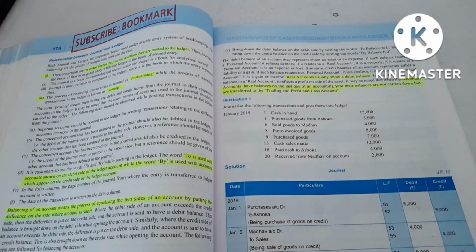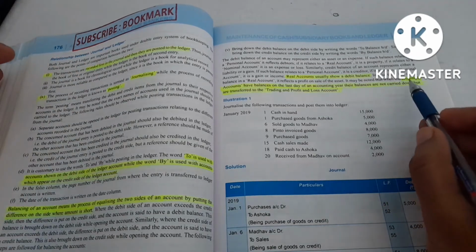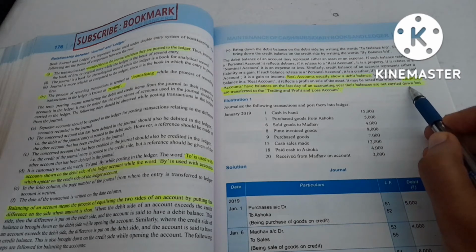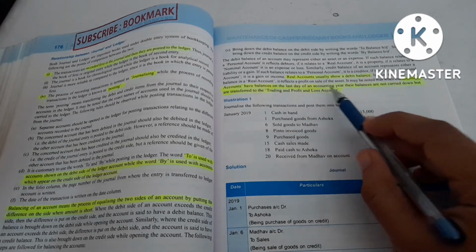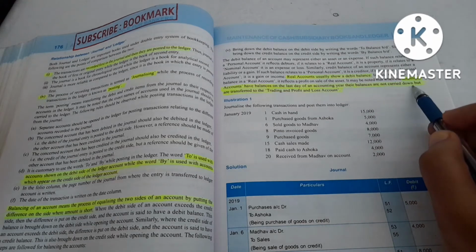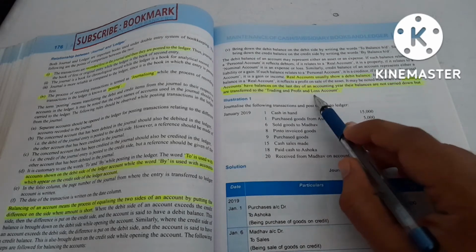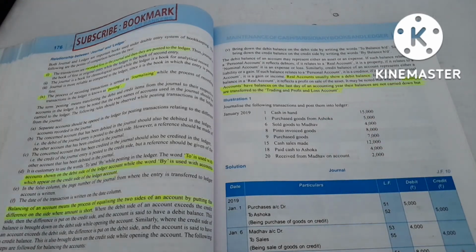One more important point: we bring down the outstanding amount, debit or credit balance, from the account to the next financial year. But in the case of a nominal account, we won't carry down any balance of the last year. The last day's accounting balance is not carried down, but we transfer that amount to the trading account or profit and loss account. This is very important. We won't carry down the nominal account balance. We will transfer it to the trading account or profit and loss account.